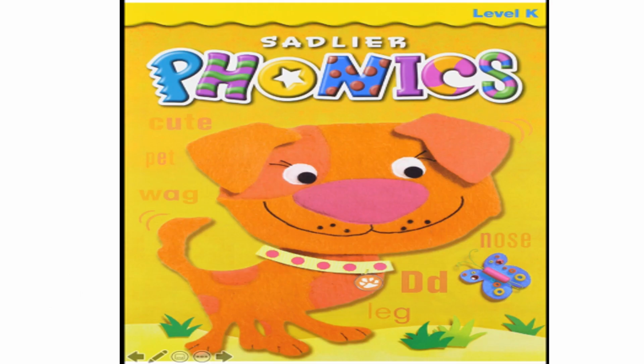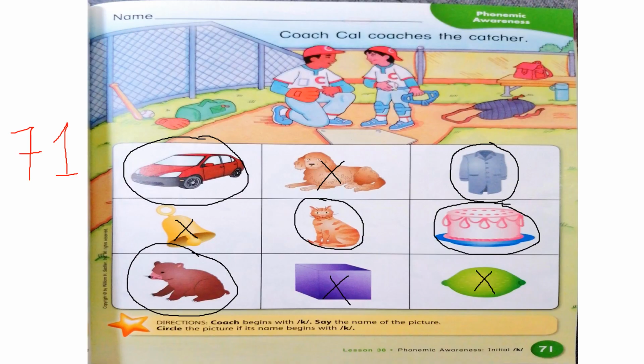Okay, now you're going to open your phonics book on page 71. Write your name on the line. Coach Kyle coaches the catcher. Coach begins with letter C. Coach begins with letter C. Coaches begins with letter C. Catcher begins with letter C. Coach begins with the sound of letter C, k, k. Say the name of the picture and circle the picture if its name begins with letter C.